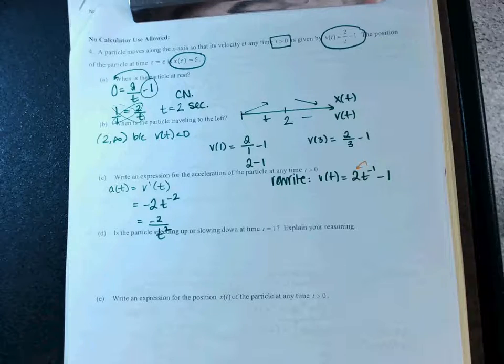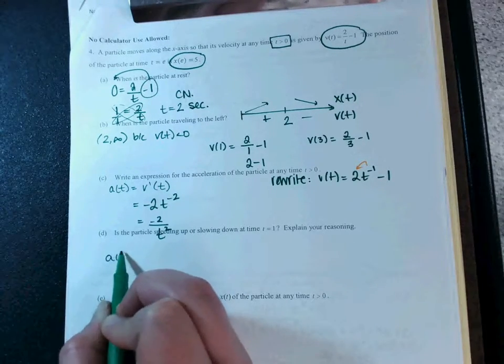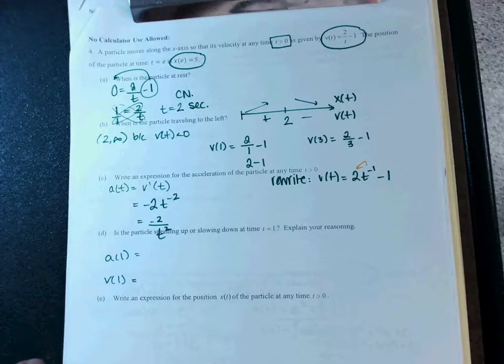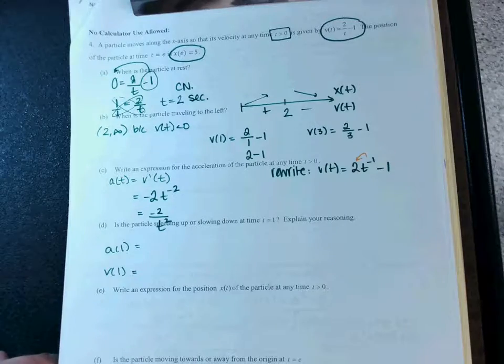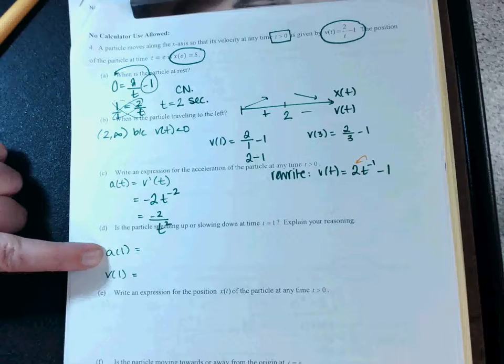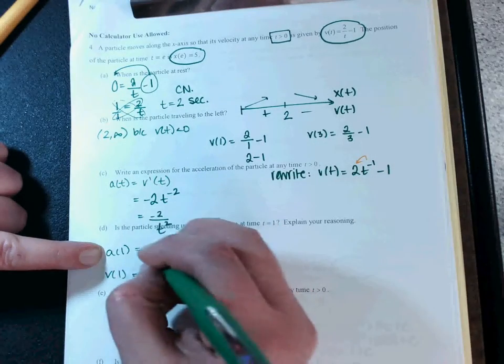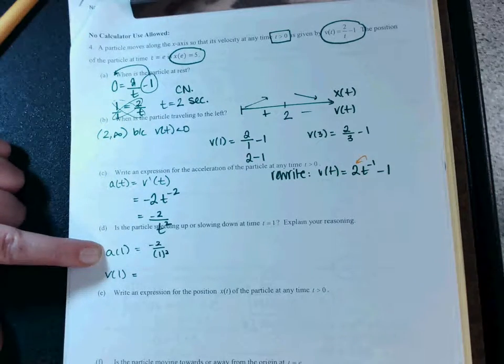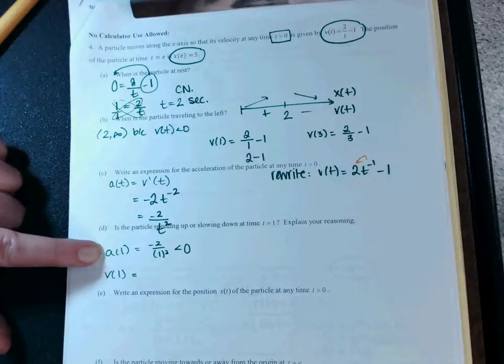Okay, I plug it in for the x value, but which two functions? Position, velocity, or acceleration? Acceleration and velocity. Remember, you need both. So remember, for speed, you have to plug into both. So let's do acceleration first. I'd have negative 2 on top, and then over 1 squared. How does that come out? Don't care about the number, just positive or negative. That'll be negative. Okay, now let's do velocity.